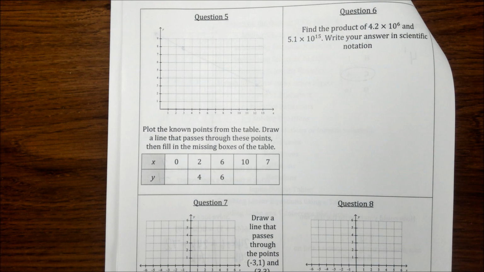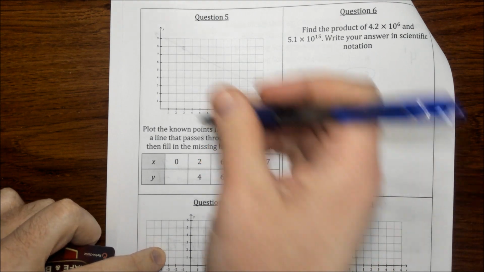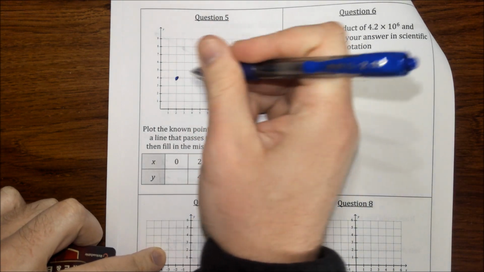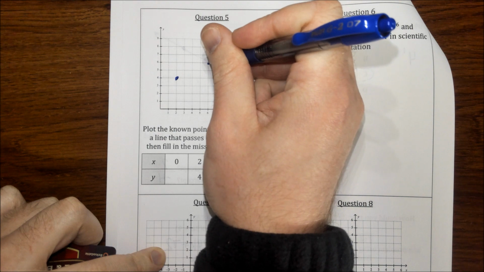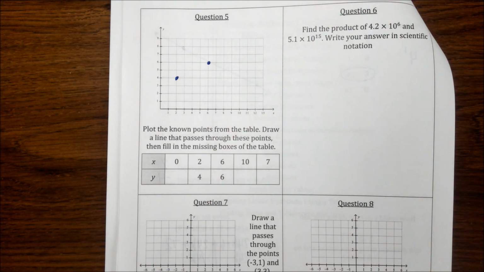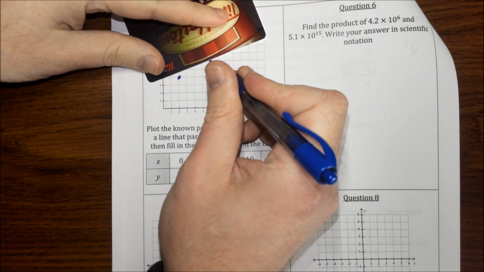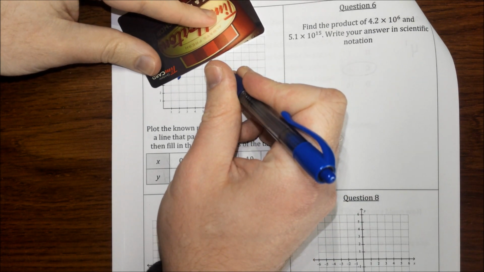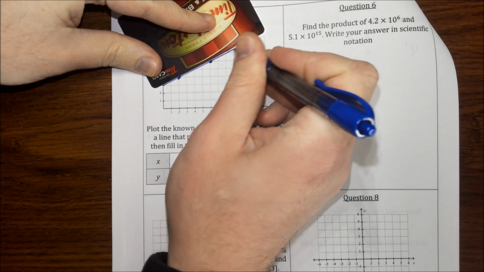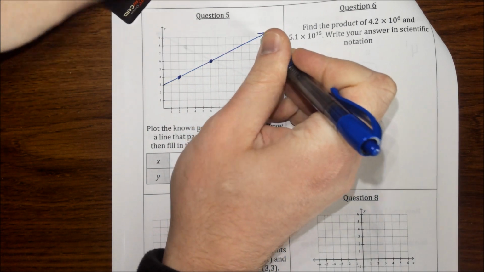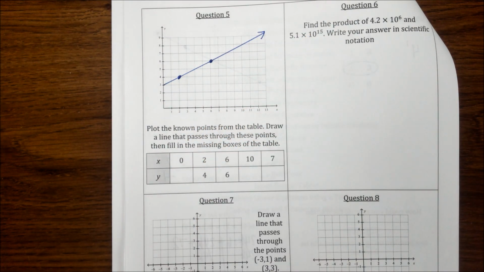Question 5, plot the known points from the table. Draw a line that passes through these points. Then fill in the missing boxes of the table. So we have 2 points here that we know, 2, 4, and 6, 6. Let's connect these with a ruler, or in my case, I can't find a ruler, so I'm using a Tim Hortons gift card. Same thing, right? So there we go. I used a straight edge to make the line.